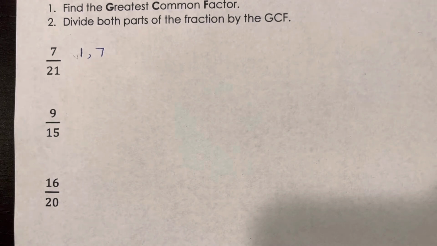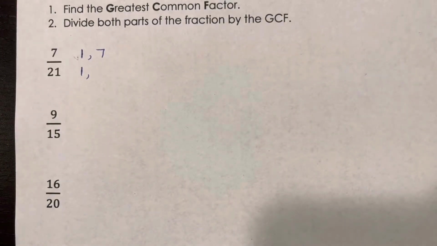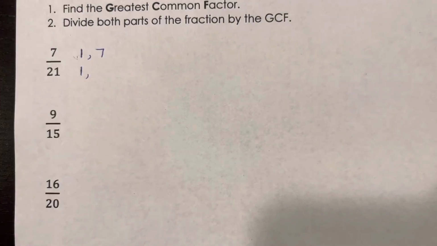Now we're going to do the same thing with 21. We know that 1 will go into 21. And maybe you're thinking, well, wait, I know that 3 times 7 is 21.